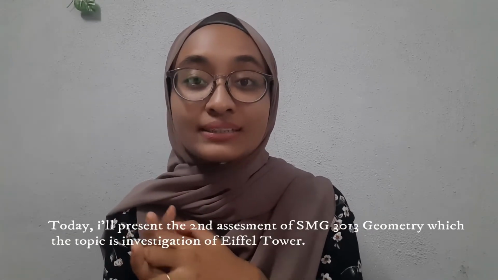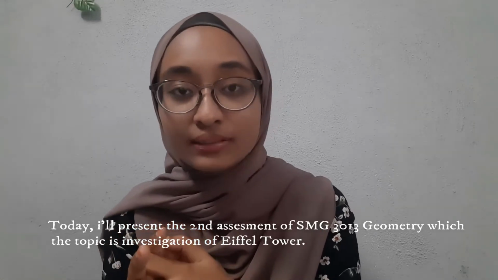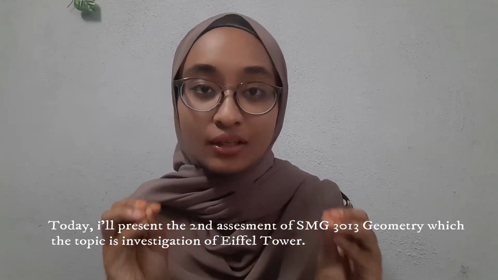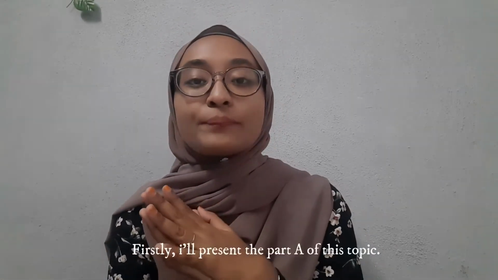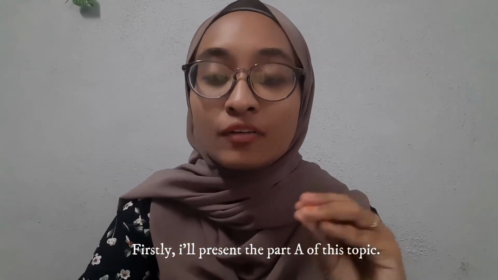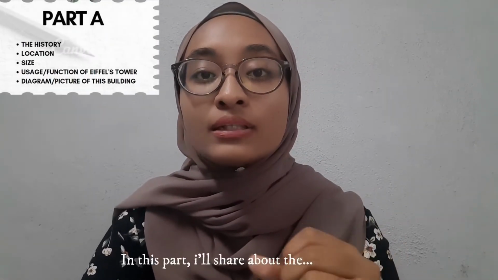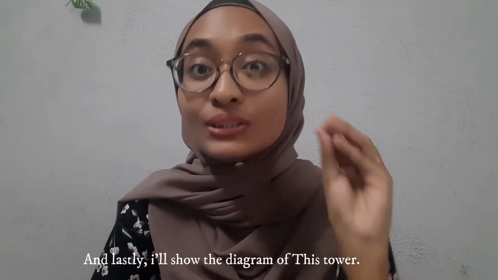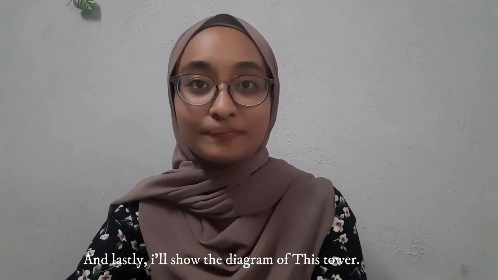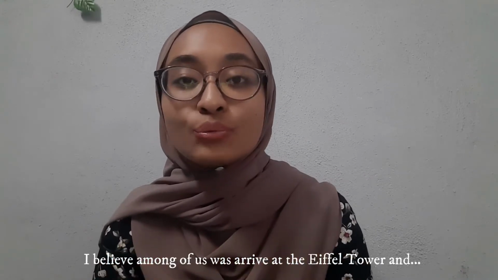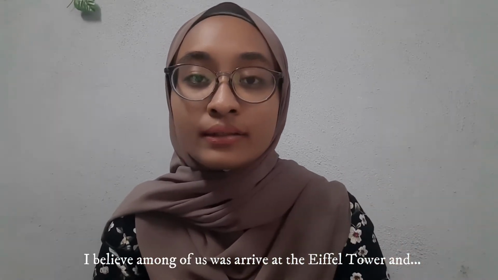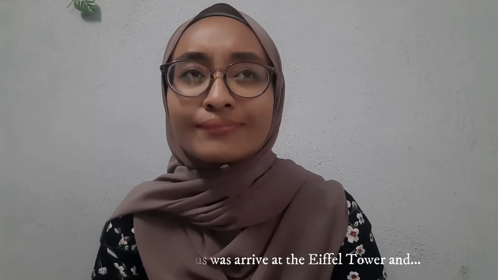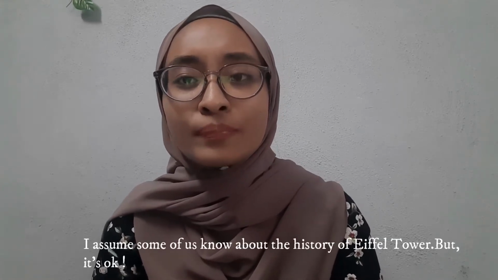Okay, today I will present the second assessment of SMG 3013 Geometry, which the topic is investigation of the Eiffel Tower. Firstly, I will present part A of this topic. In this part, I will share about the history, location, size, usage, and lastly I will show the diagram of this tower.